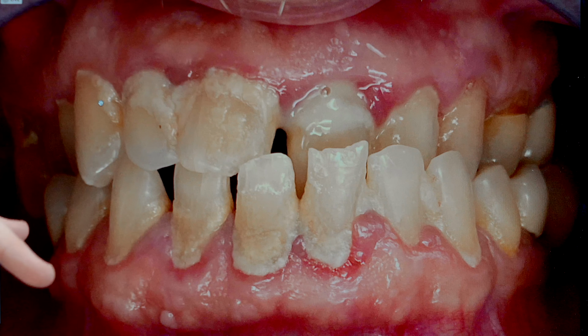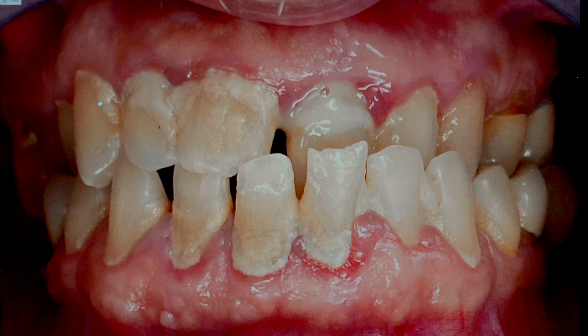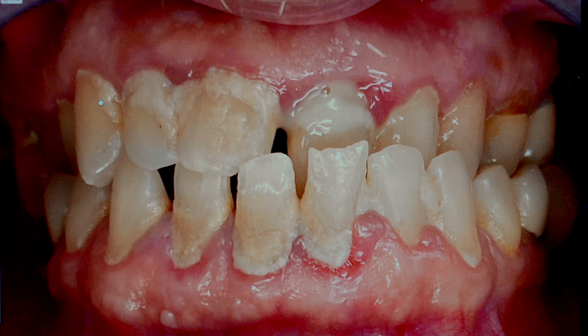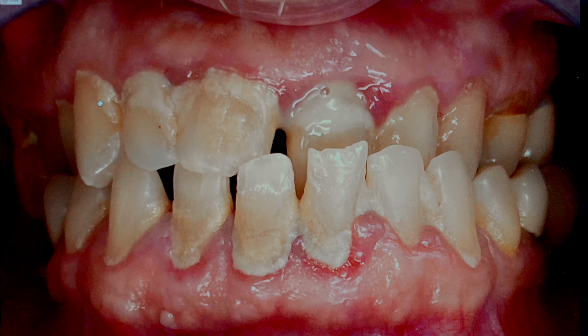Also, you'll notice that the teeth aren't in the greatest shape. There's a lot of gum disease, periodontal disease, mobility of the teeth. And so in this case, we did have to remove all of his natural teeth. He's missing all of his molars on both sides. And so it takes some planning in order to execute on a case like this.